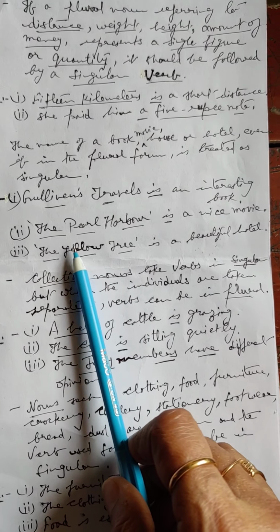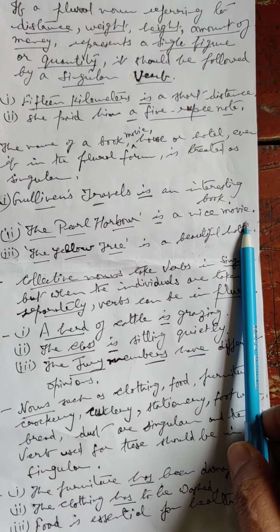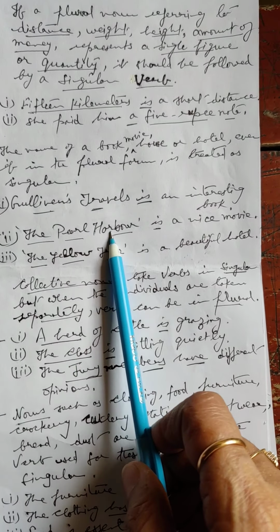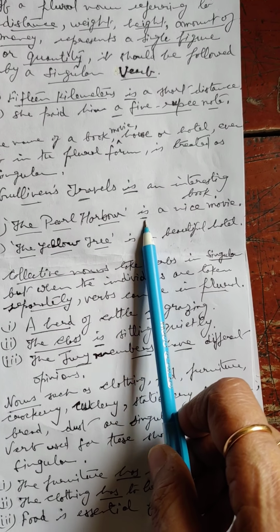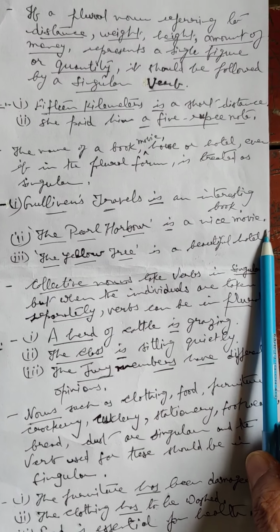Next example, the Pearl Harbor is a nice movie. Pearl Harbor is the name of a movie, so it is in plural, the Pearl Harbor, but we have used the verb form in singular number. The Pearl Harbor is a nice movie.